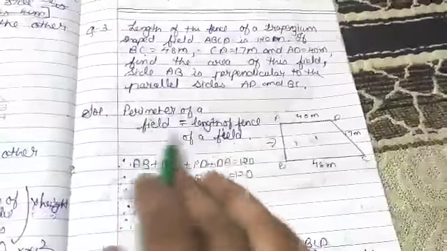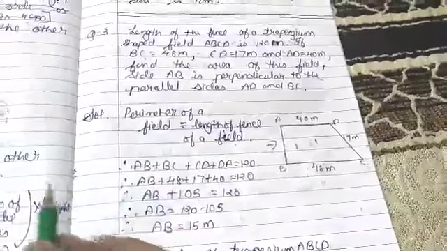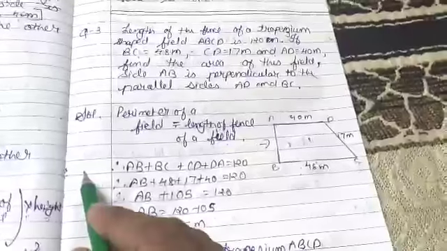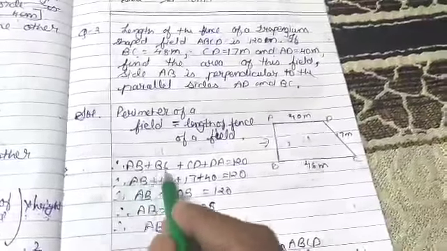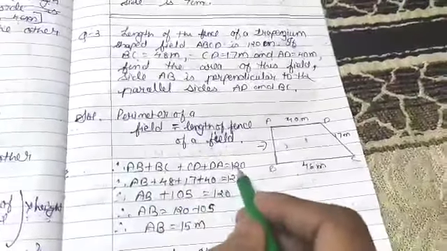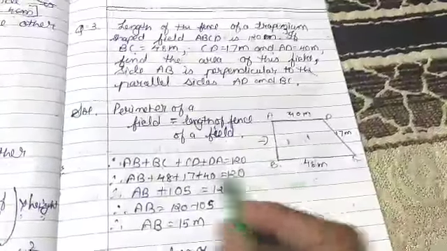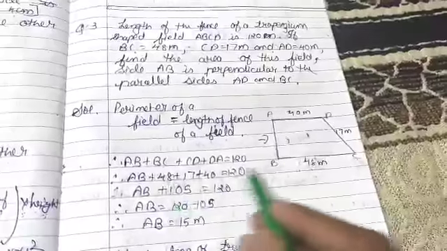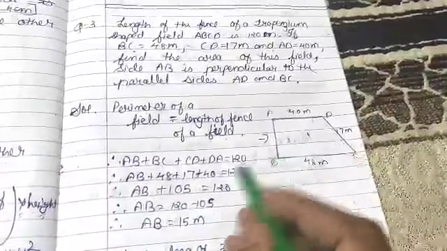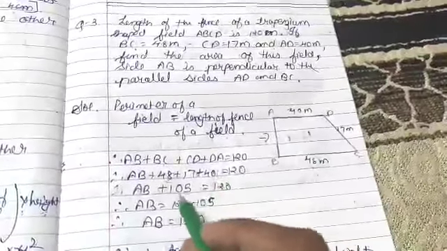Suppose you don't know how to write such a statement, it's very simple. Just write down the perimeter of a trapezium equals AB plus BC plus CD plus DA, which equals 120. The length of AB is not there, BC is 48, DC is 17 and DA is 40. So make a sum of it, so you will get 105.